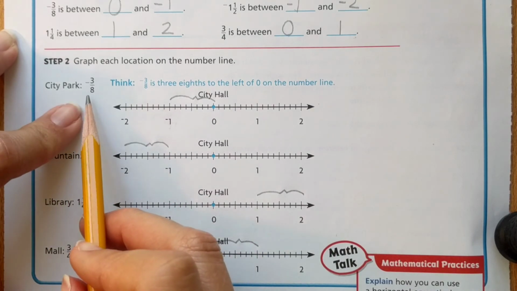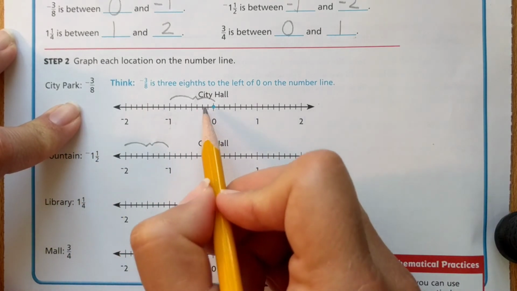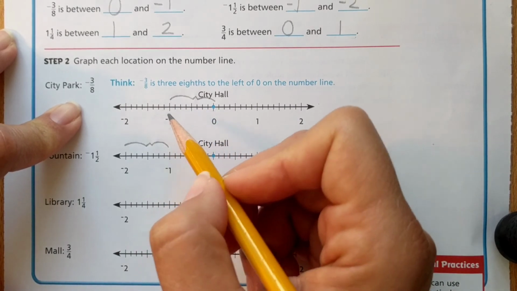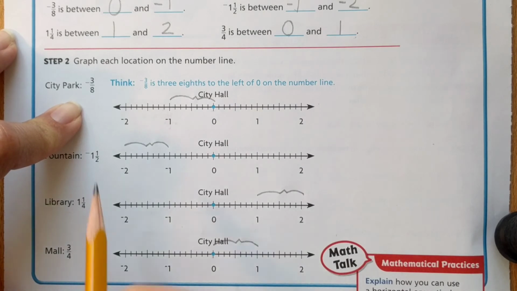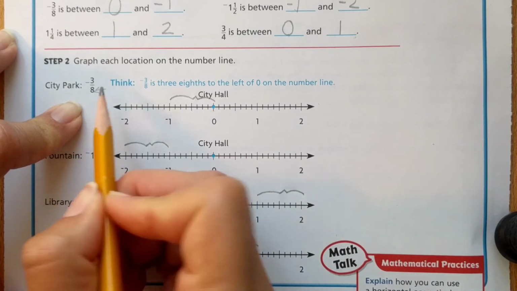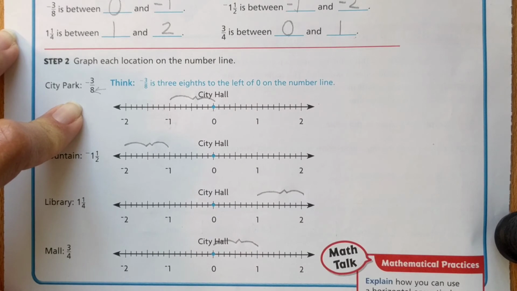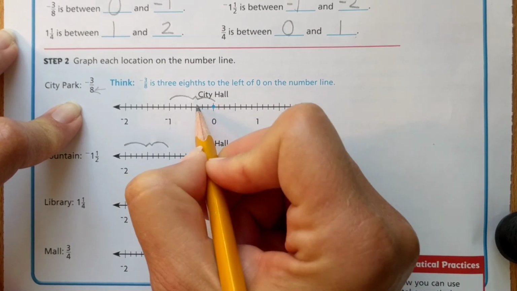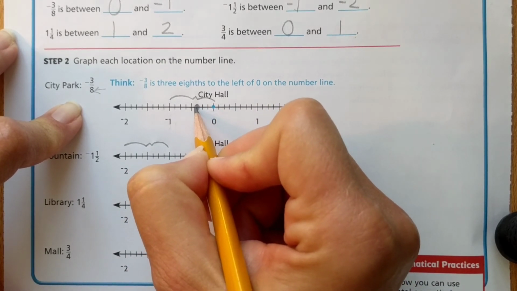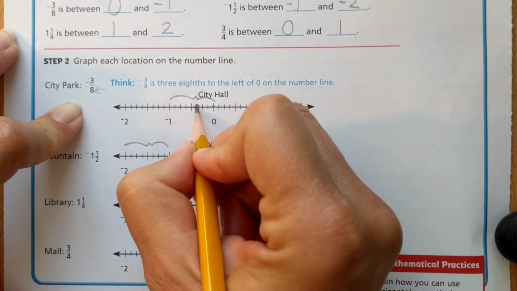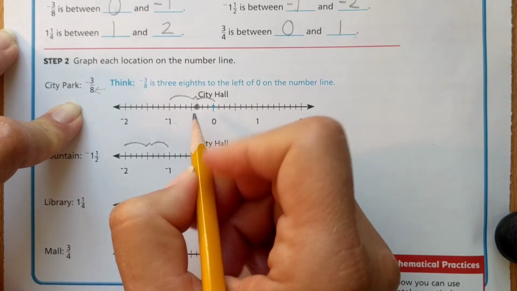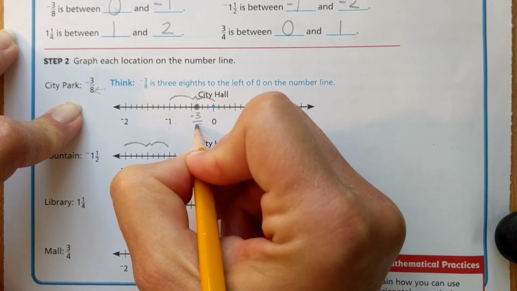Okay, so let's get back to City Park. -3/8. How many dashes did they give us? 1, 2, 3, 4, 5, 6, 7, 8. That's nice. That makes our lives easier because we have 8 dashes. If the number of dashes matches the denominator, then all we have to do is count. So we go 1, 2, 3 from 0 because that's the first number. You always start with the first one. And we have -3/8.